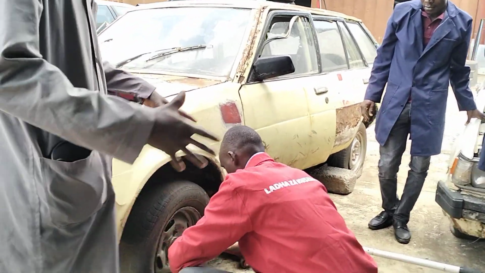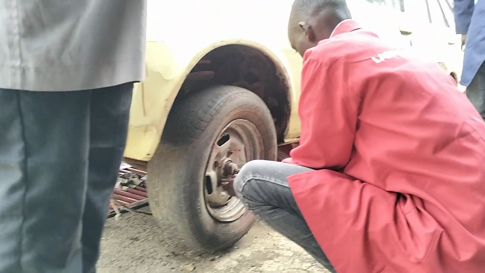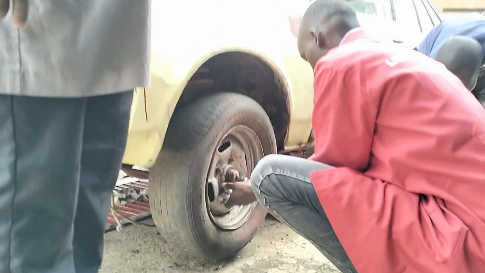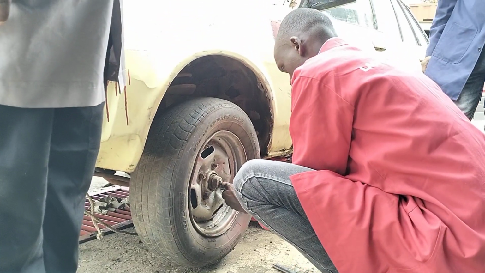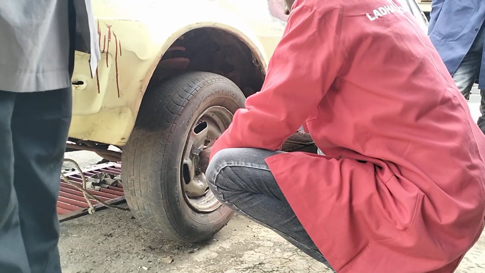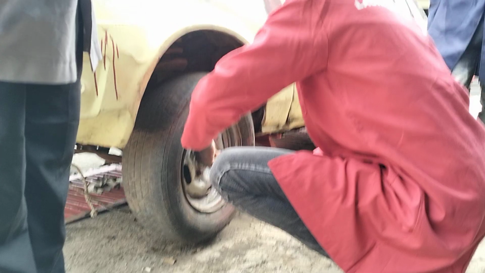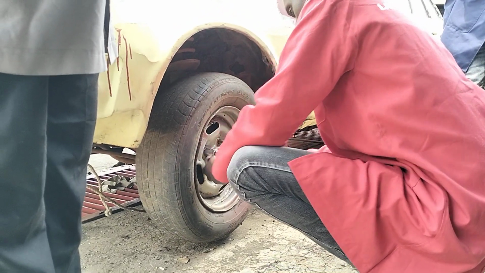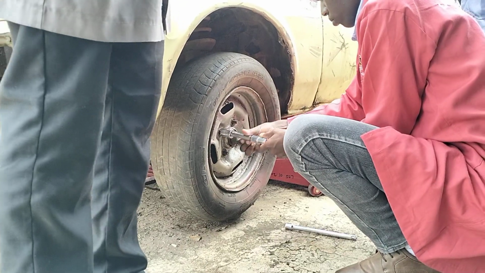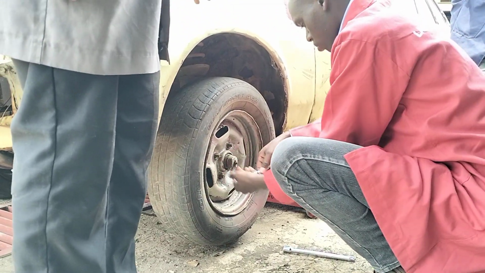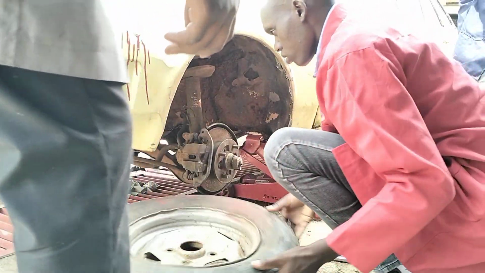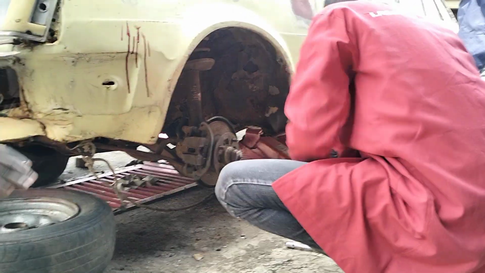So after removing the tire, you must locate where the brake components are. As you are seeing, after removing your tire, you don't put it aside, you put it here.